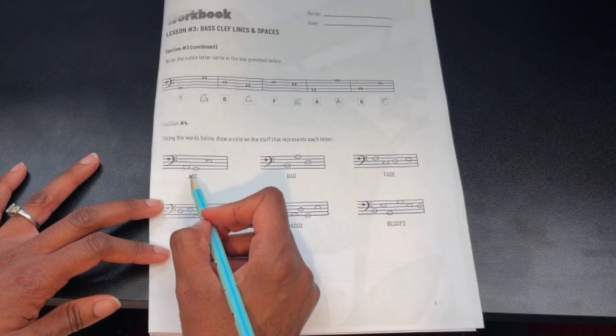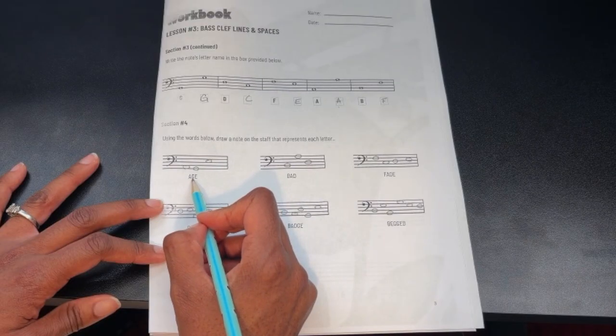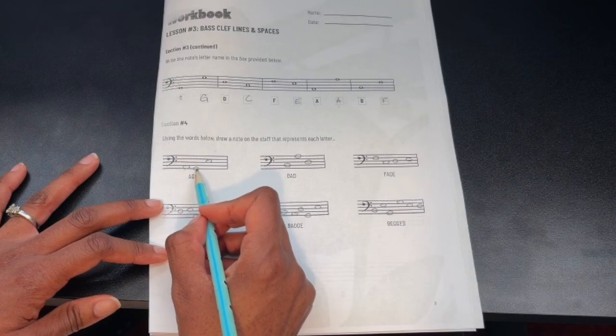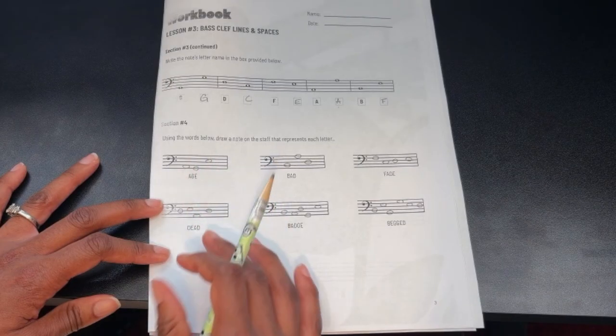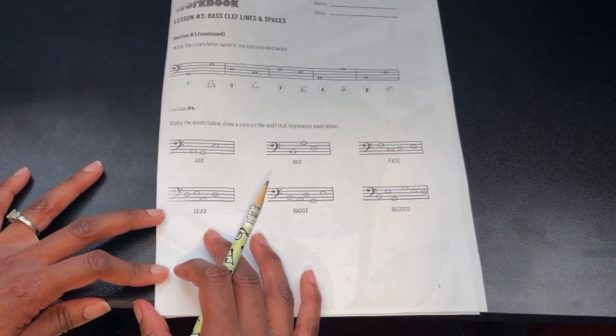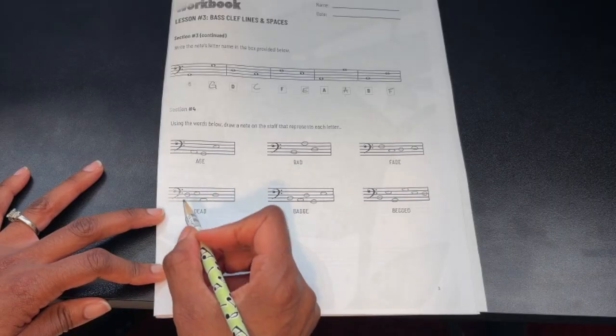Let me just go back here and remind you that if you put your note G on the first line, you could have also put your note G on the fourth space for G as well. Both are acceptable. So you can pick.